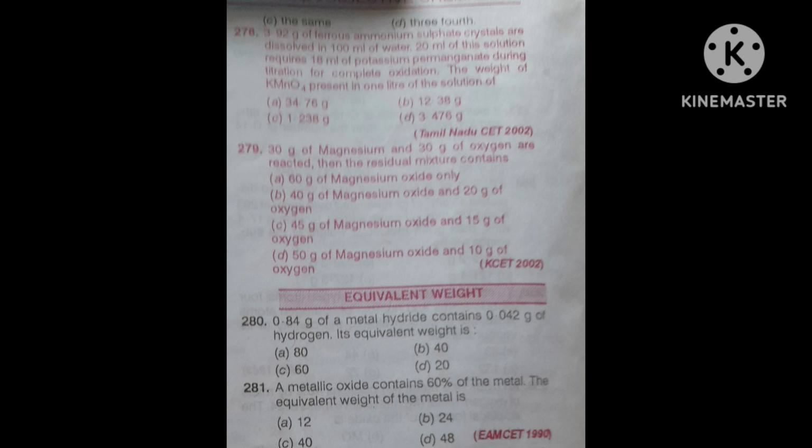Now 20 ml of this solution requires 18 ml of potassium permanganate. Correct? Then during titration, because both are neutralizing, you have to calculate the weight of KMnO4. 18 ml was required for complete reaction during the titration.